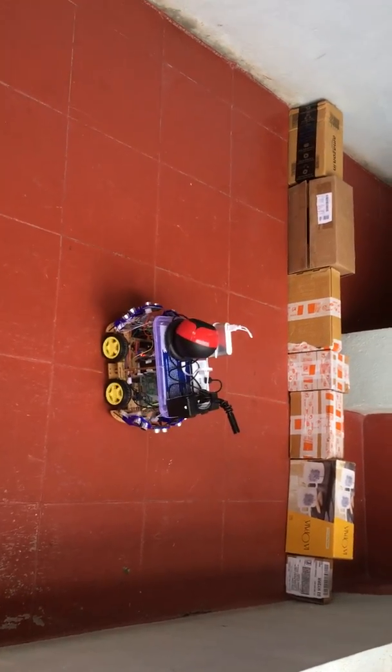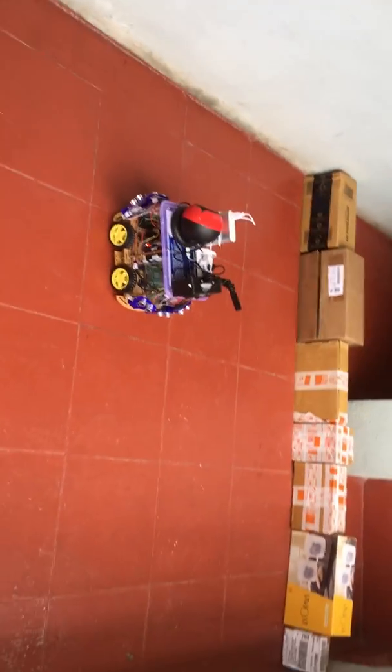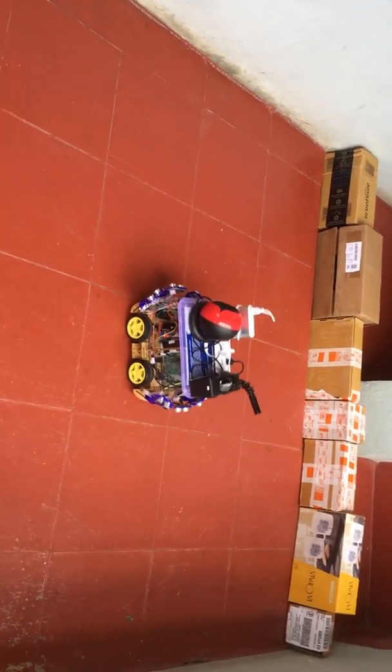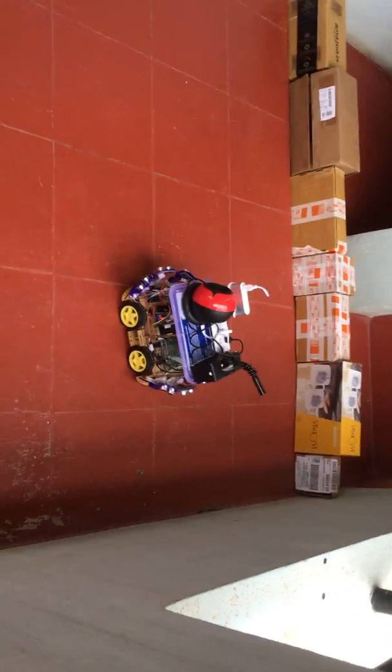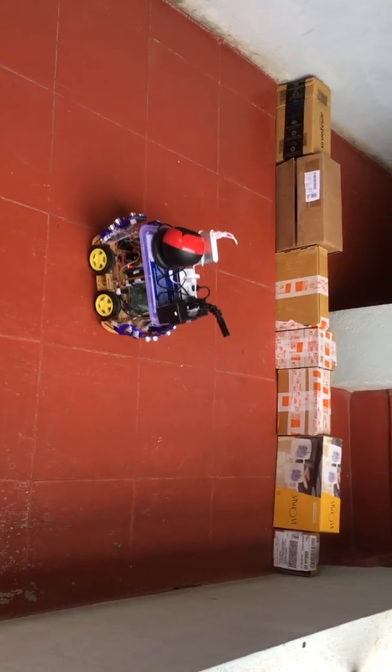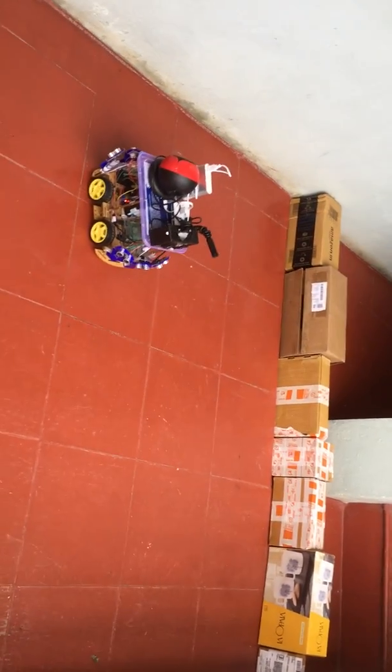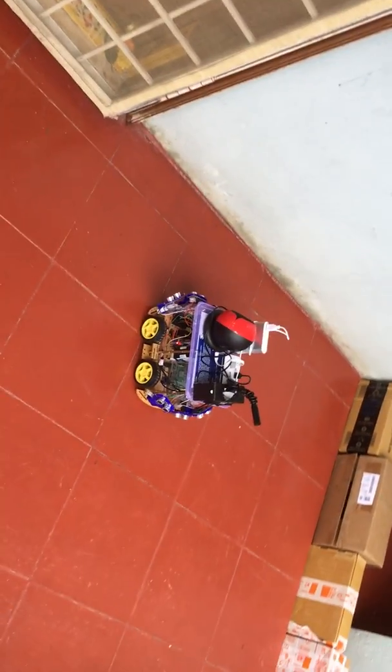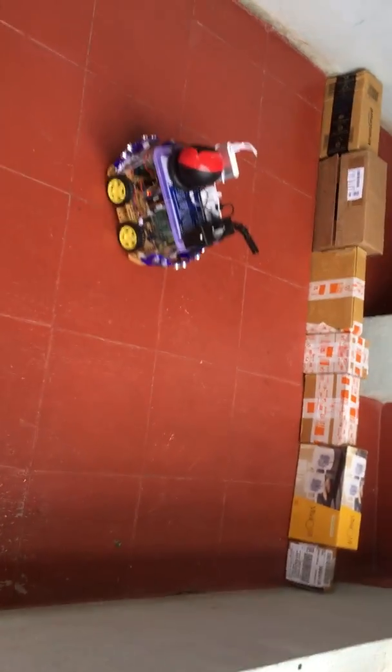You can see it moves in all directions. Turns left, turns right, and so far. So whenever it sees an object, this is how it reacts. I did it in a small space so that I want to give a lot of obstacles.